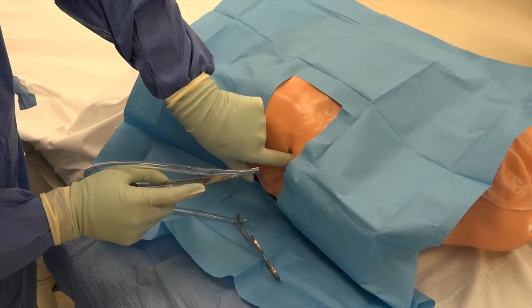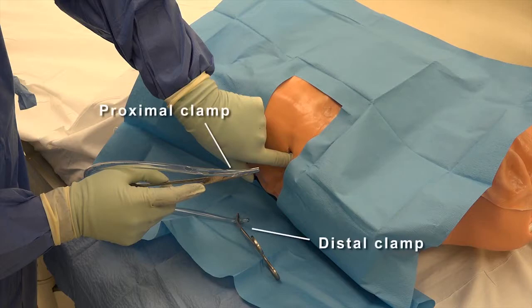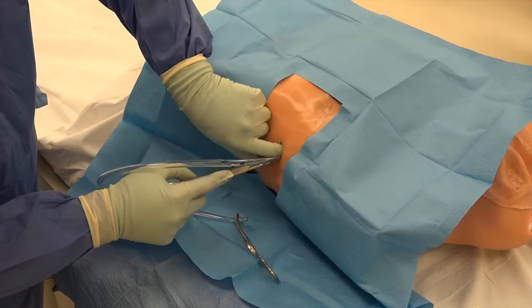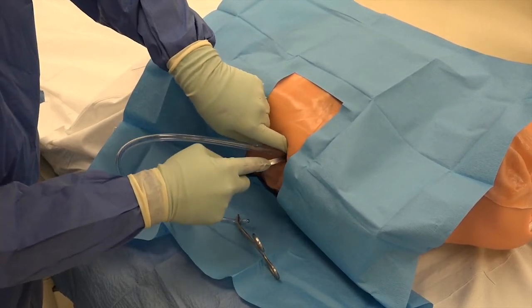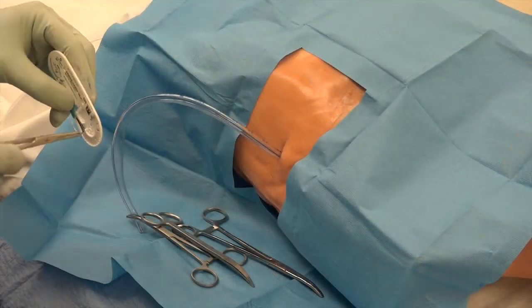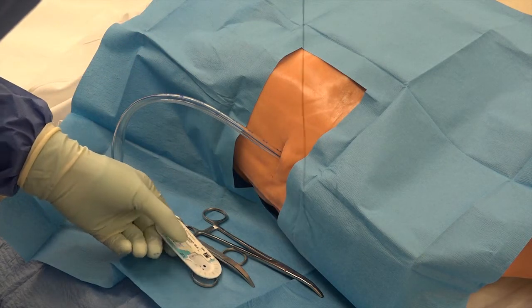Now, place a 28 French chest tube, clamped distally and grasped proximally with Kelly clamps, into the cavity and direct it posteriorly and apically. The next step is to secure the chest tube with a zero silk suture.